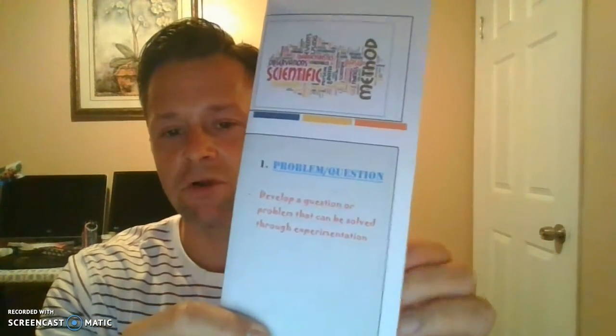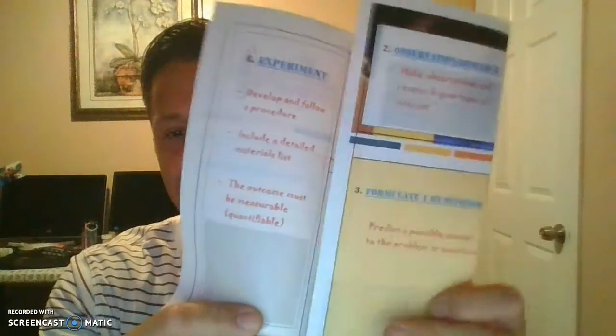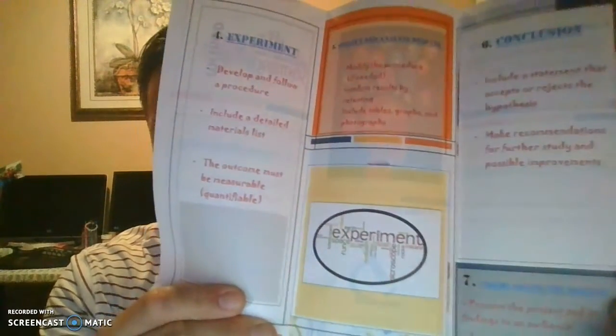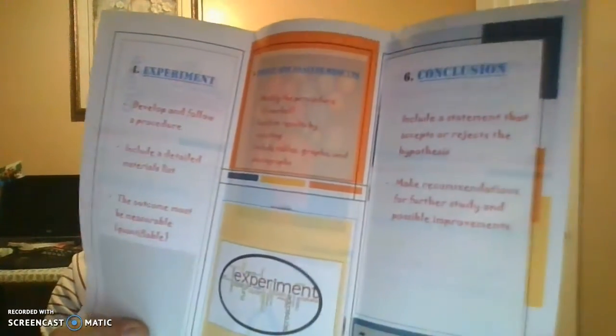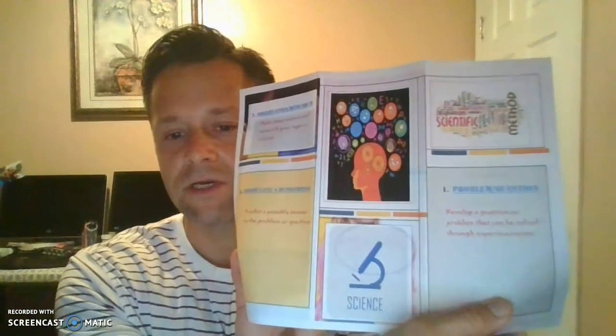This is the study guide that I speak of. It's called a Trifold, also known as a brochure. You see that we have an inside and we also have an outside. We have some pictures included to help us with our study. This is going to be created utilizing a Word document.